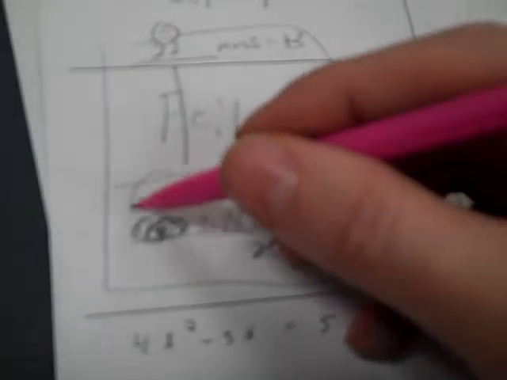C is negative 11. Okay, and then in the denominator, you have 2 times A. Well, A is 2, and we know 2 times 2 is 4. That's obvious. So I have this, the plus or minus, and 4.